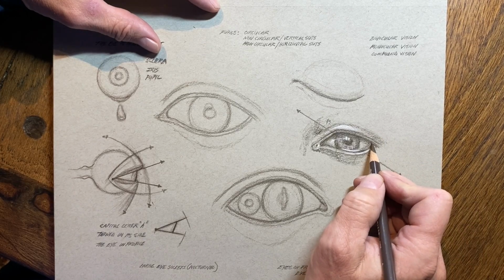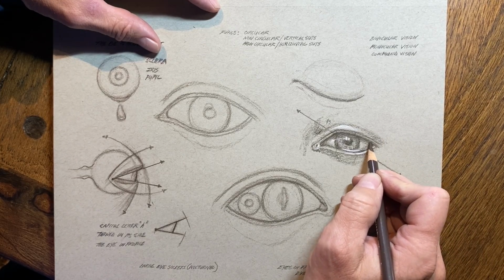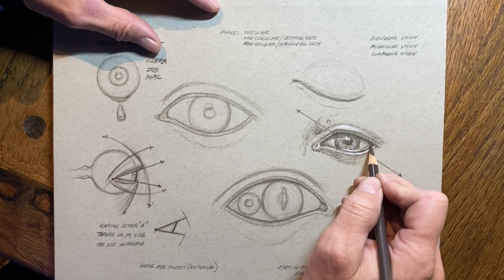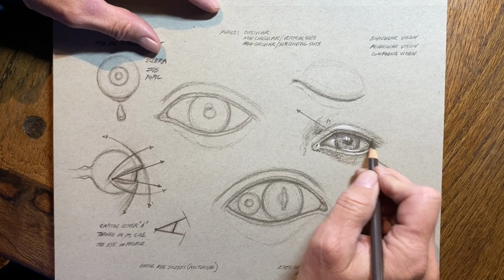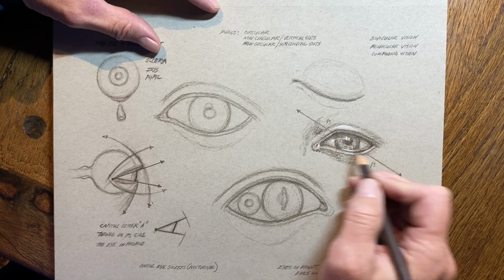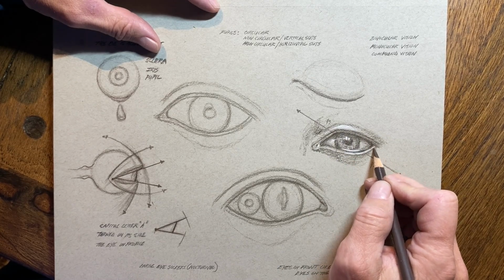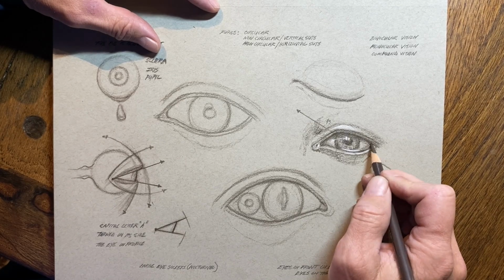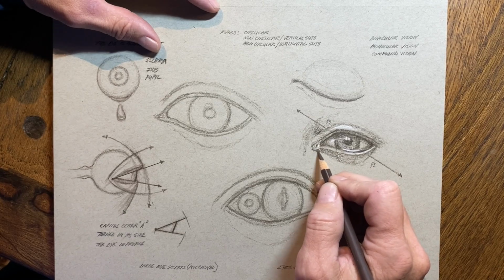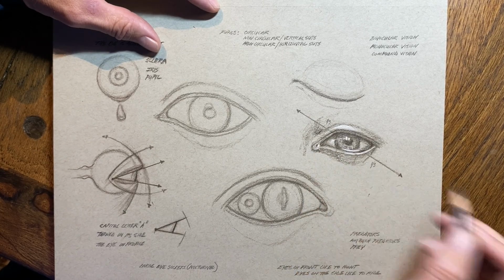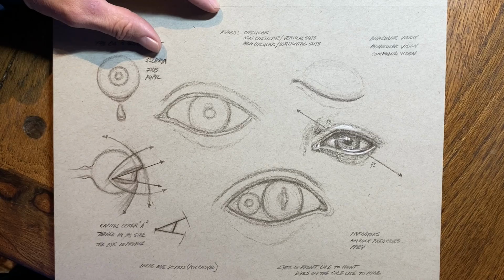And then we want to just darken in that corner right here and round it a little bit so that the eyelid comes in front and this top portion goes over the lower section. And you start to get the sense of a fairly realistic eye.